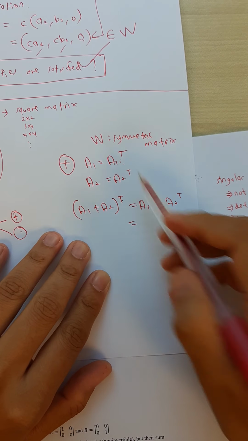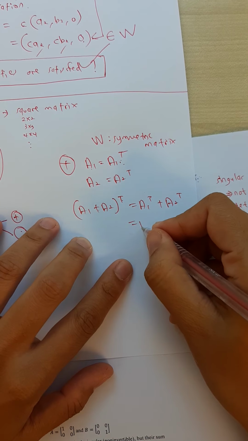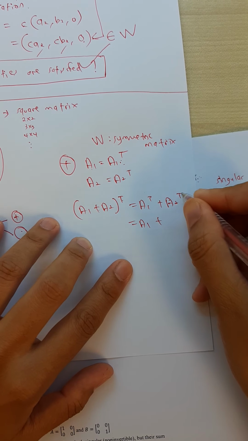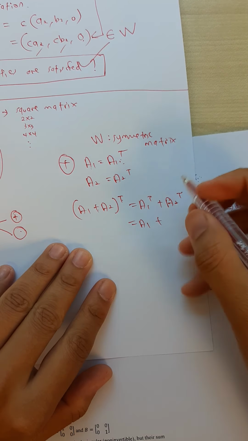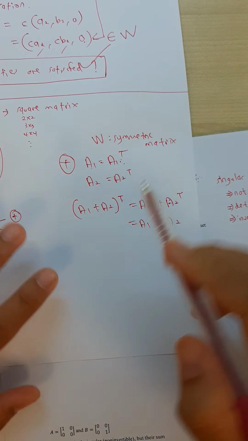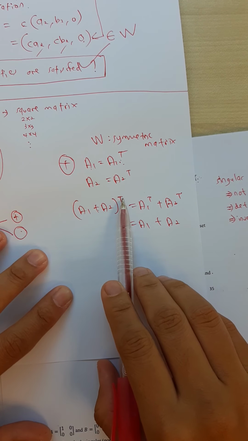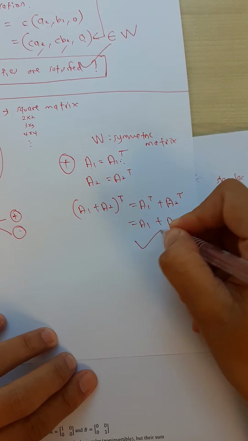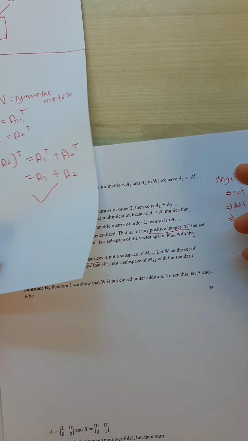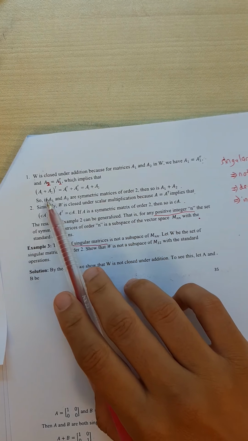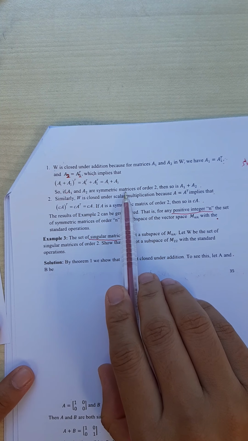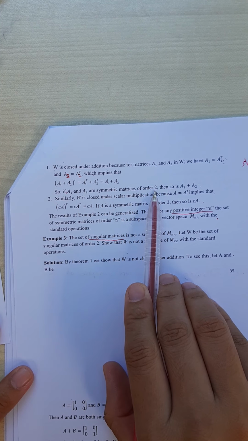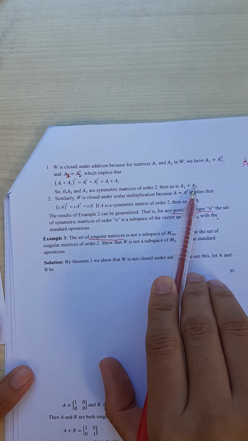A1 transpose is equal to A1. What is A2 transpose? It is equal to A2. So you can see that A1 plus A2 transpose is equal to A1 plus A2. So the addition holds. If A1 and A2 are symmetric matrices of order 2, then so is A1 plus A2.